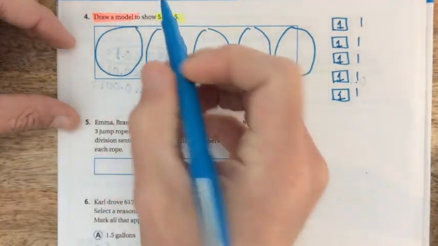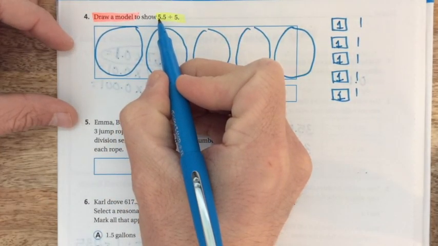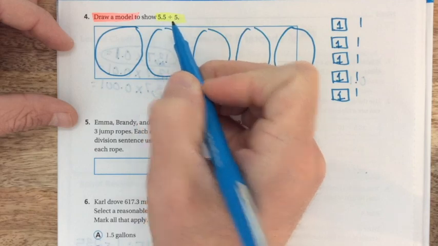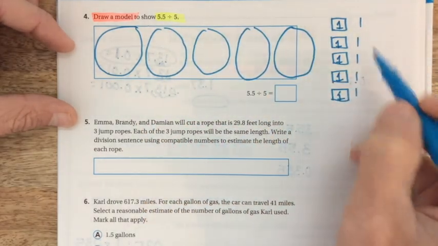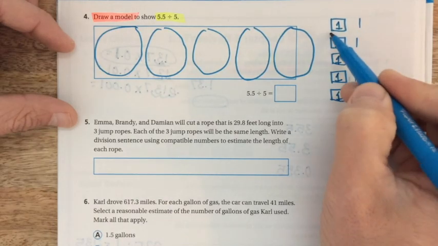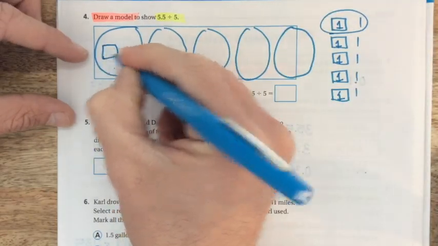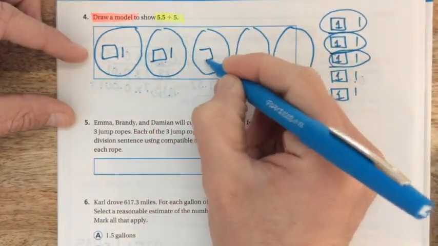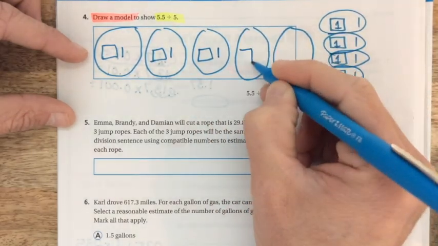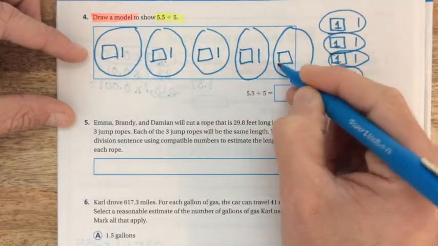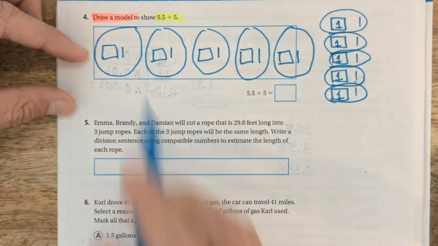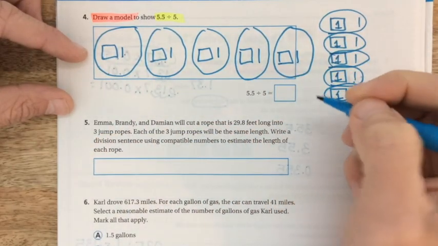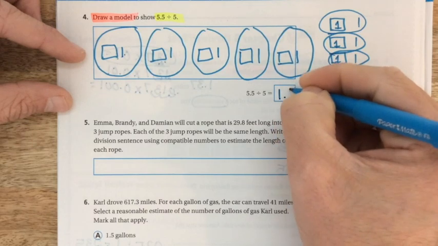What I also noticed about this problem is that in my ones place, I have a 5, and in my tenths place, I have a 5, and I have 5 groups. So this is actually going to make it pretty easy, because I have an equal number of ones and tenths. So I could give this to group 1, give this to group 2, group 3, group 4, and give this to my final group. And then when I'm done, I could count, I know I have 1 and 1/10. So 5 and 5/10 divided by 5 equals 1 and 1/10.